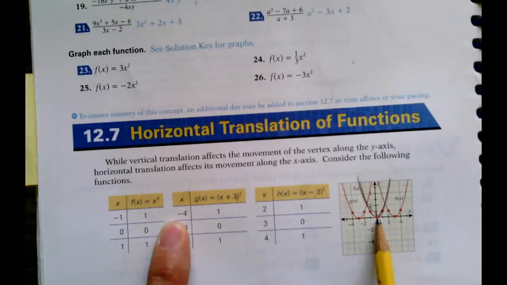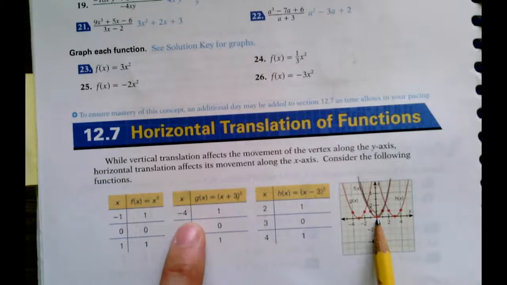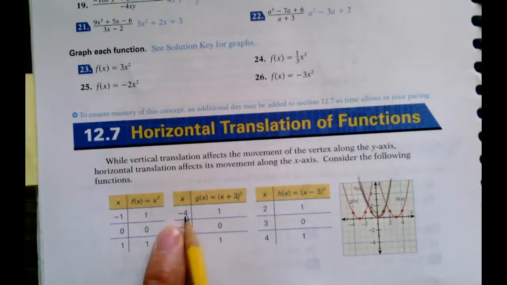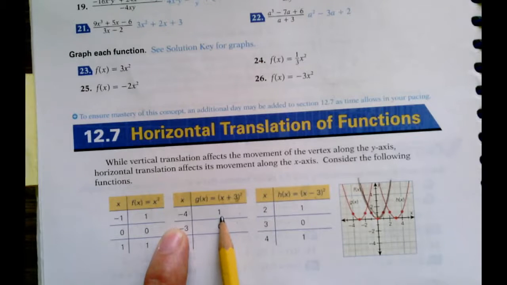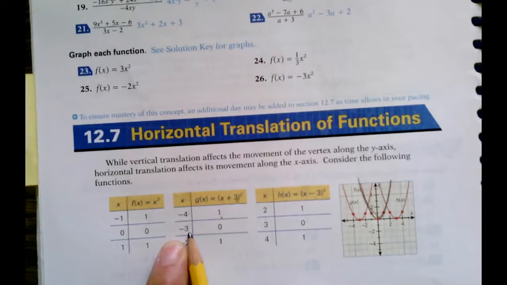Now, if I add 3, and my x value is -4, so if I have -4 and I add 3 to it, I get -1, and -1 squared is 1. If I have -3 and I add that to 3, I get 0, and 0 squared is 0. If I put -2 in and I add 3, I get 1, and 1 squared is 1.